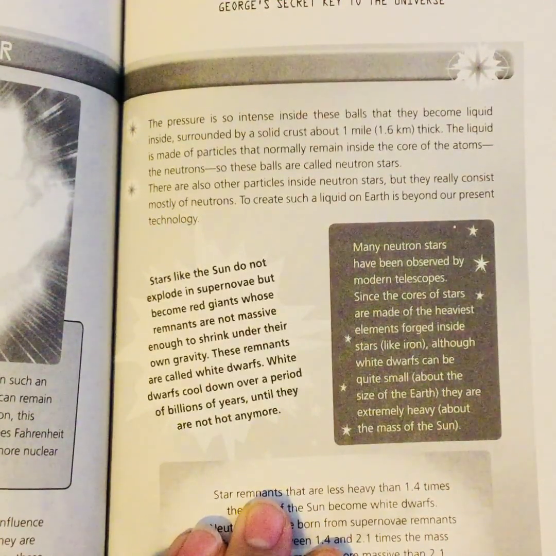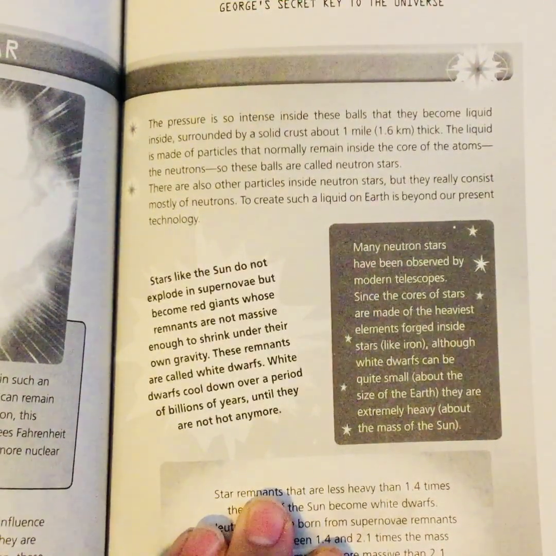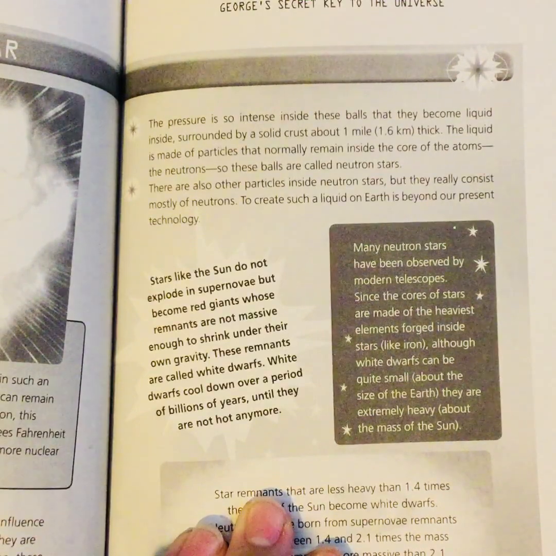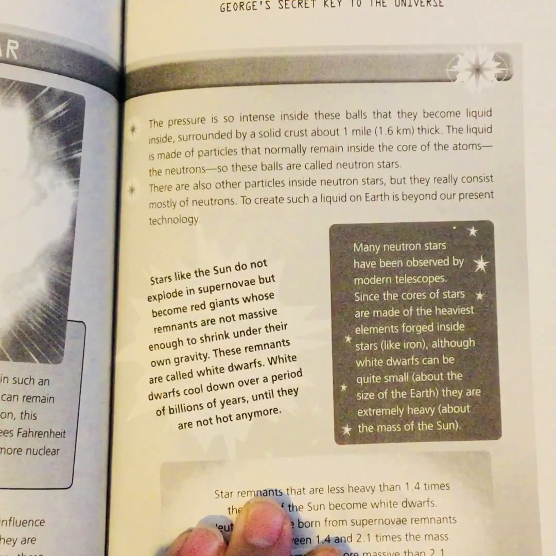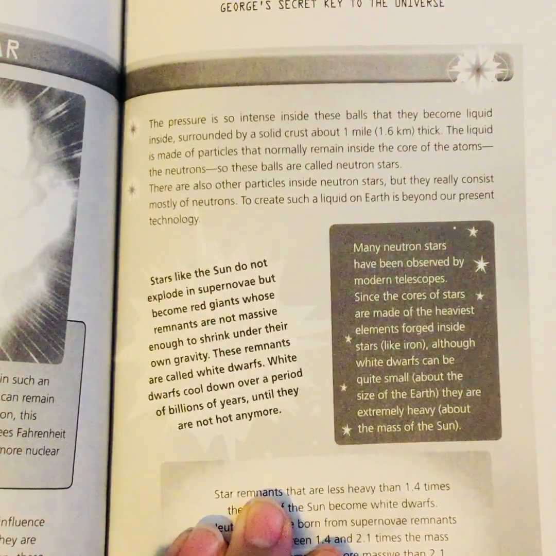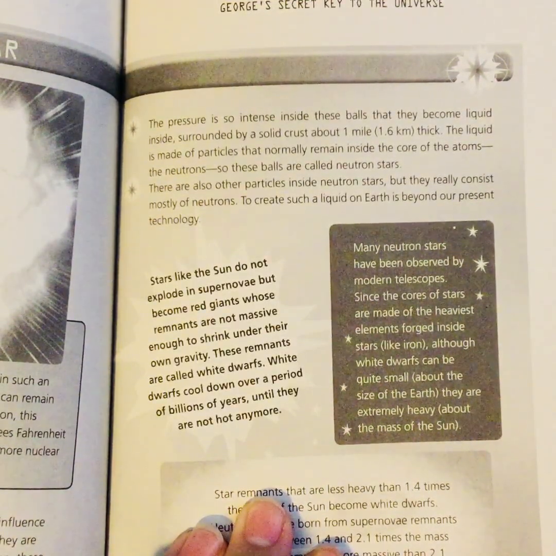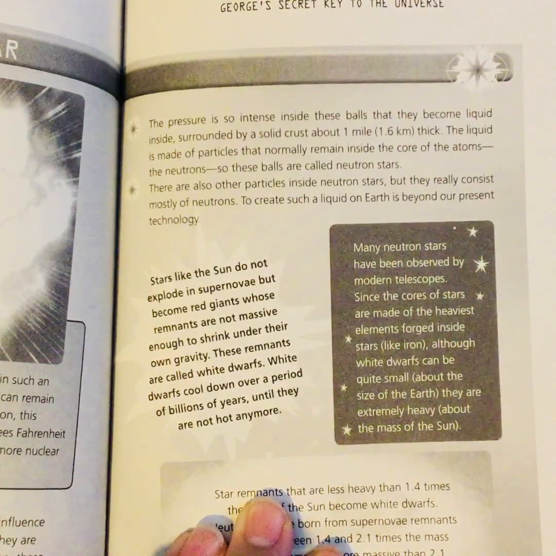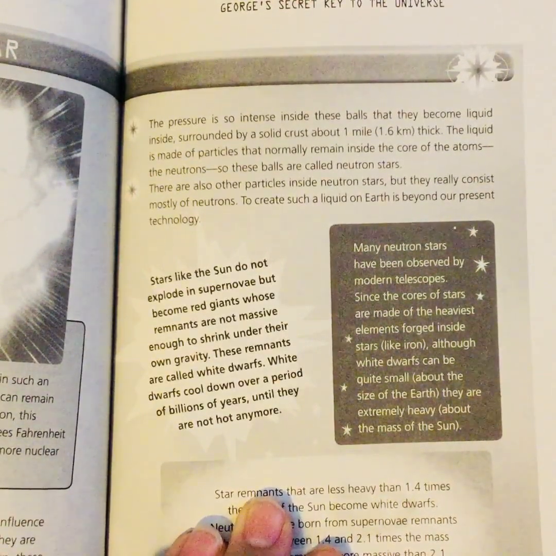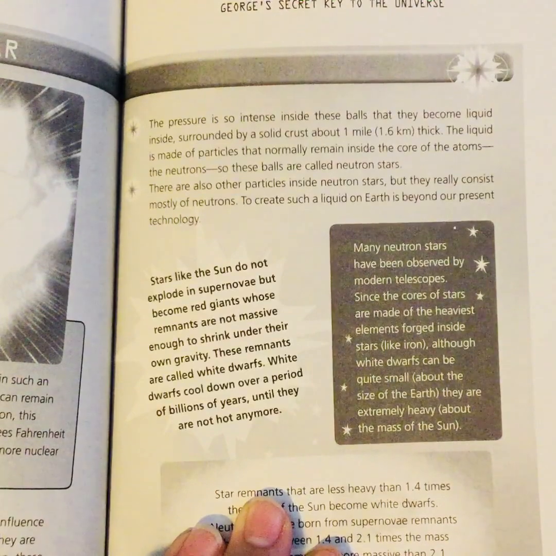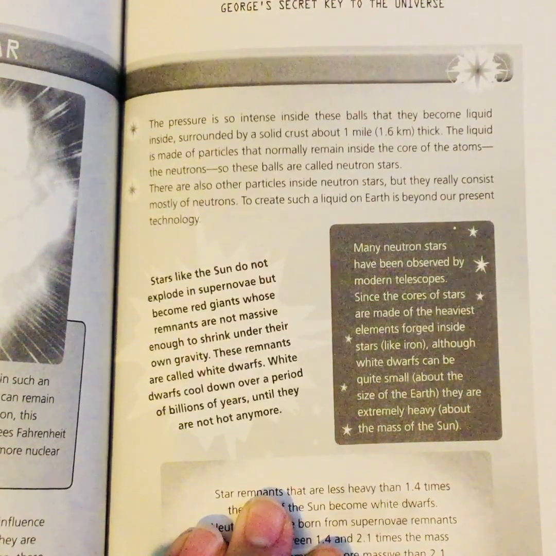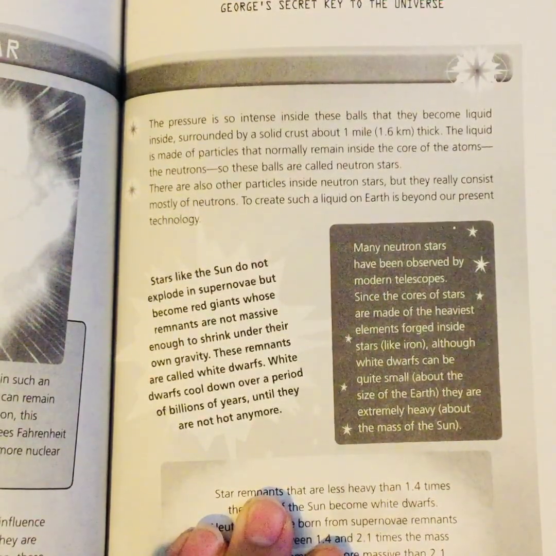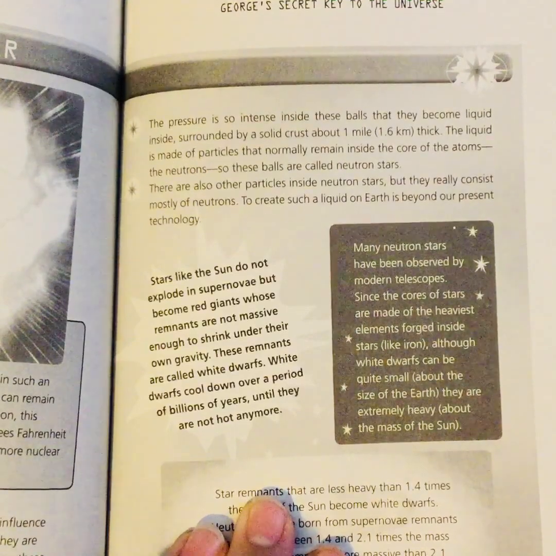The pressure is so intense inside these balls that they become liquid inside, surrounded by a solid crust about 1 mile, 1.6 kilometers, thick. The liquid is made of particles that normally remain inside the core of atoms, the neutrons. So these balls are called neutron stars. There are also other particles inside neutron stars, but they really consist mostly of neutrons. To create such a liquid on Earth is beyond our present technology.